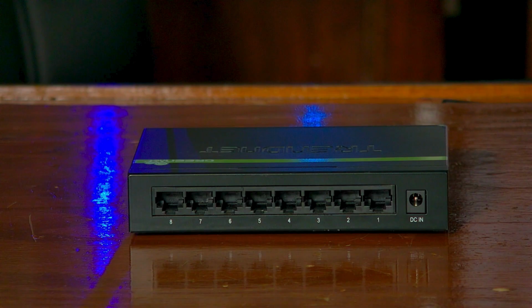So, I use the term unmanaged switch, and it looks like Stephen actually has an excellent example of one lined up. Here is a perfect example of an unmanaged switch. No real serial port, no web interface to it. It is literally you plug devices in and you go to town.